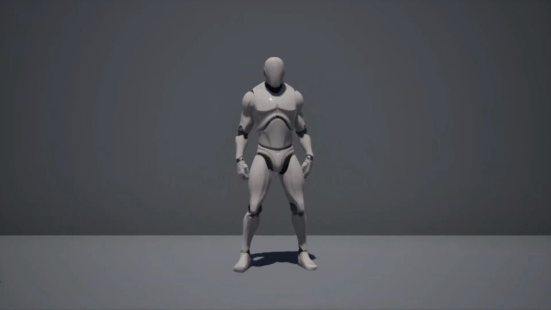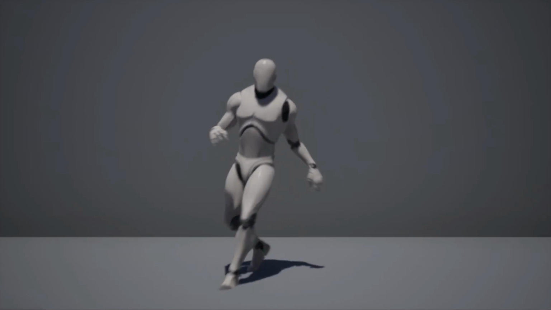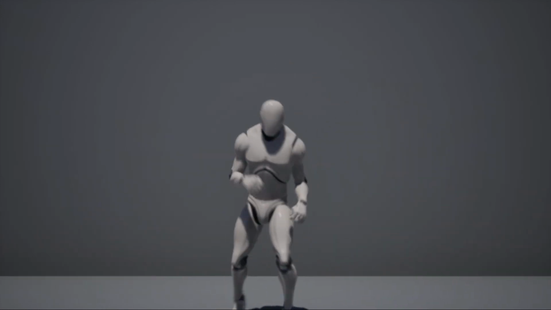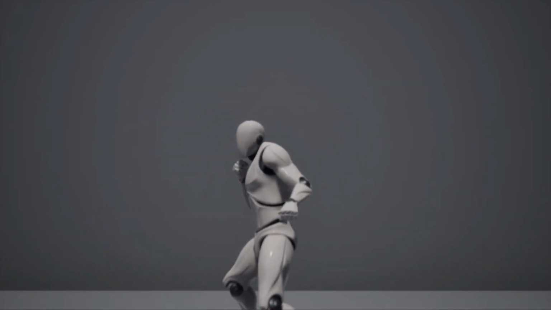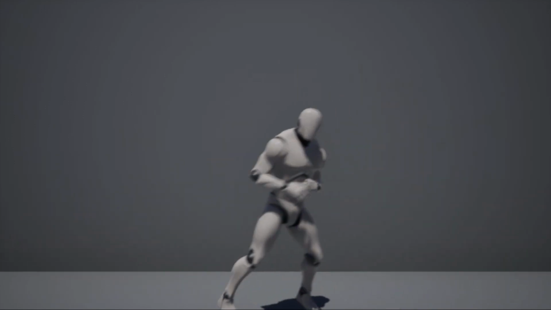Oh, there we go. So, now that we're all stretched out, let's get into the first video tutorial. This one's going to be talking about the punch. Oh yes, and we're going to try to do as much of this programming as we can in C++.